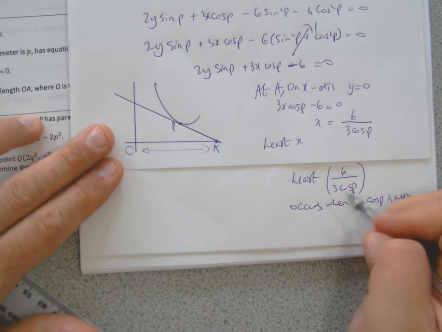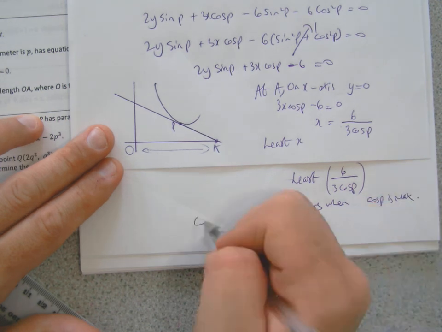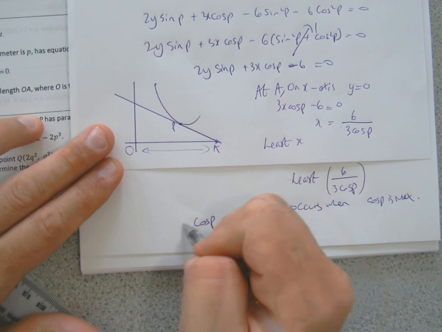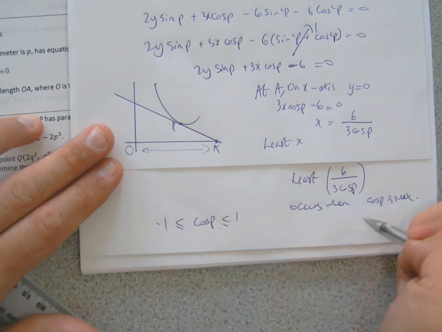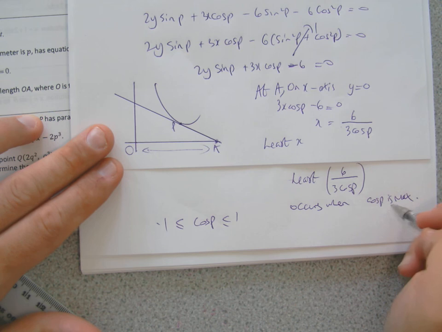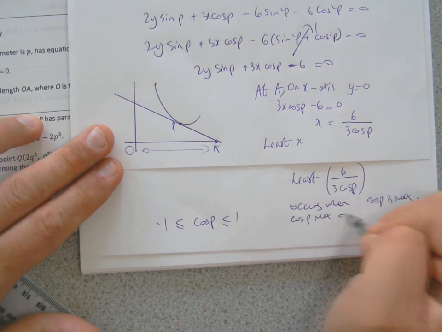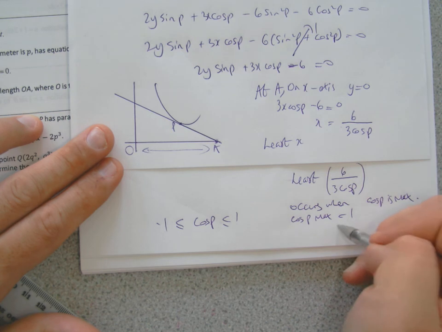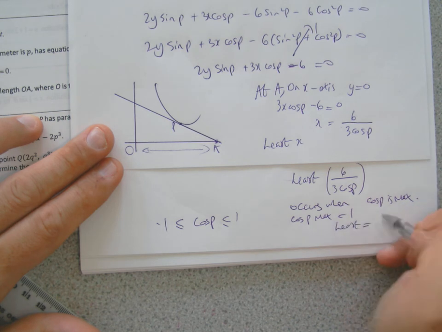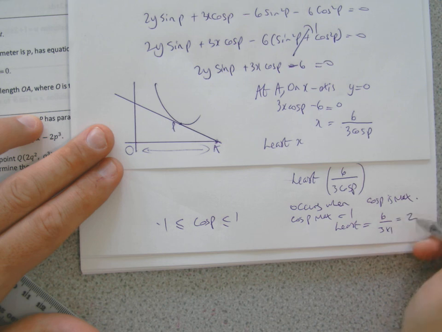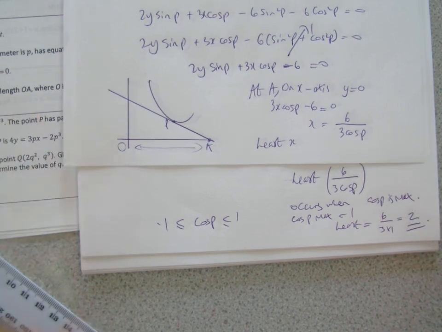Cos p is between 1 and minus 1, if you think of the cos graph. So cos p max is equal to 1, that's the maximum it can be. So the least will equal 6 over 3 times 1, which is 2. So that's the least there, when cos p is equal to 1. Excellent.